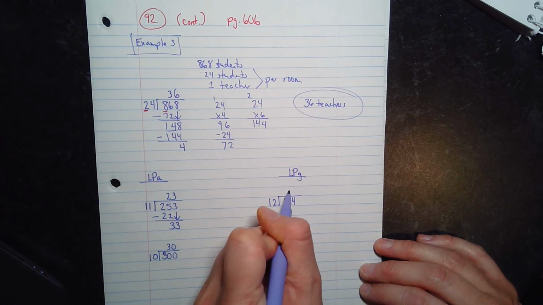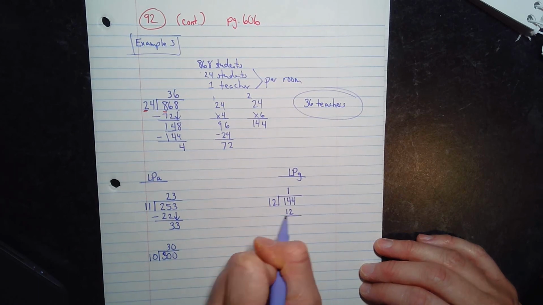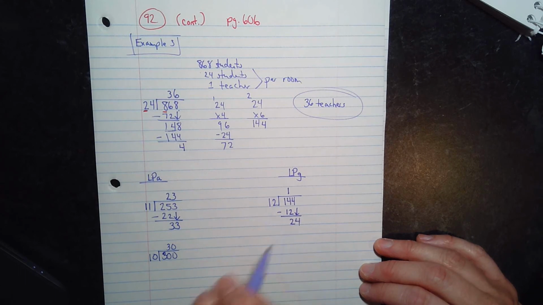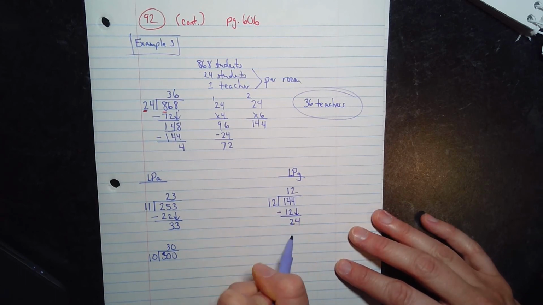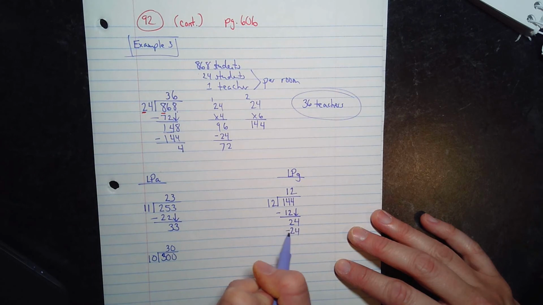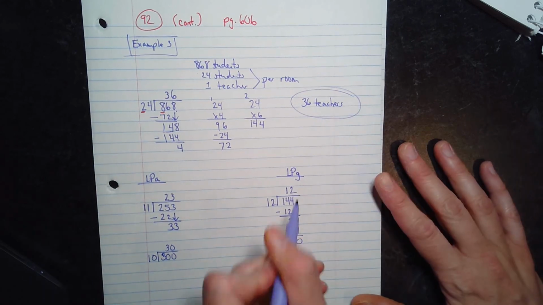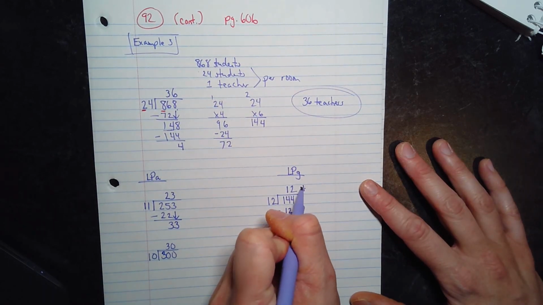So 12 fits into 14 once, which is 12. Then I subtract, bring down. 12 fits into 24 2 times because 12 times 2 is 24. And that's why I said you get that basic fact. There's going to be 12 players on the team, okay?